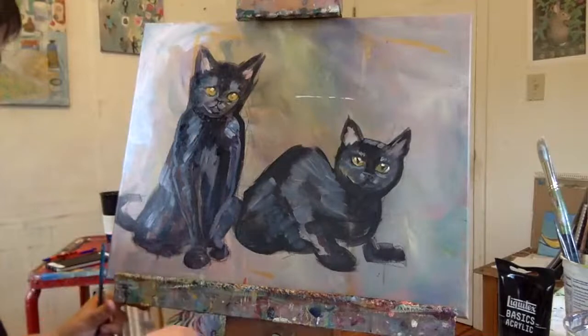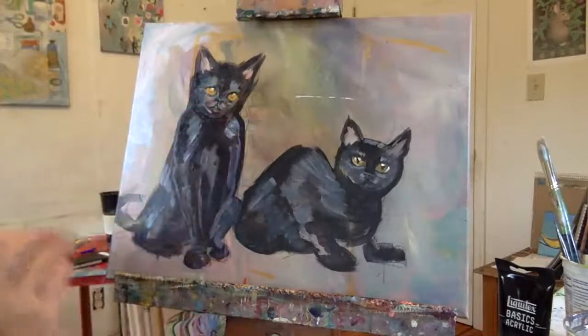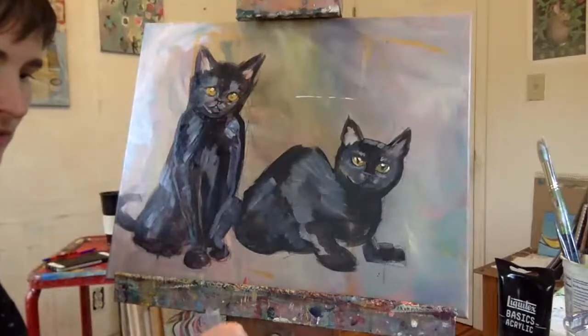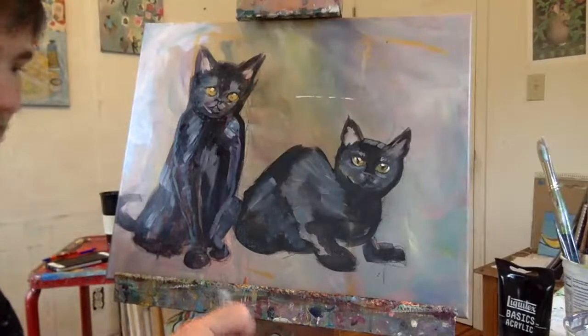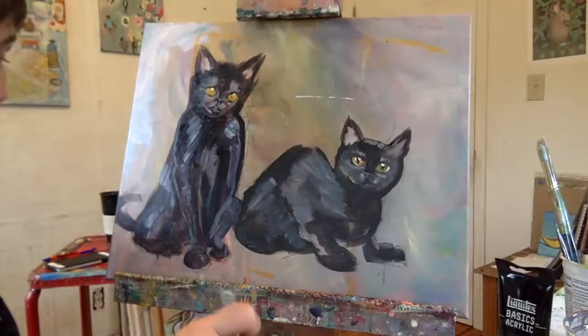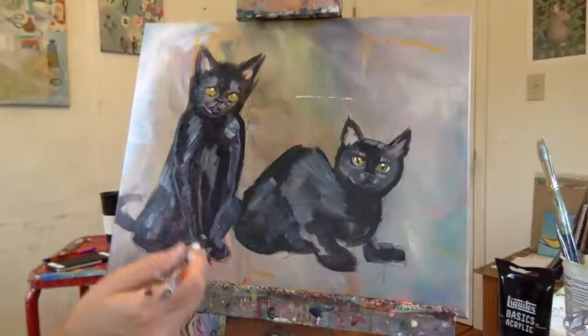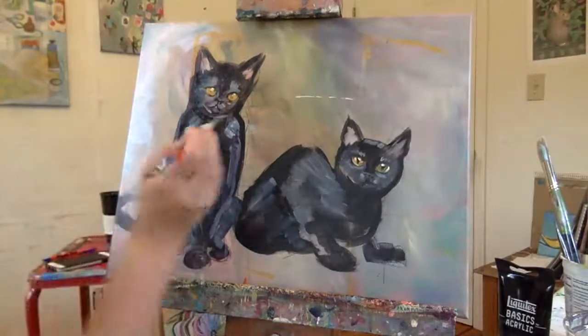especially if you are painting at an angle like this. But I don't use a bright white when I do the whisker. I will use a very light gray. Sometimes people will say, oh, I can't do it because my hands are shaking.